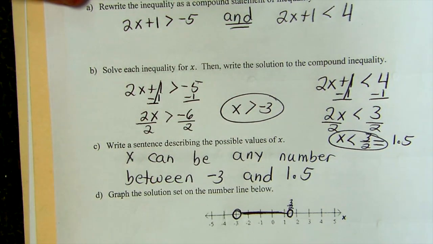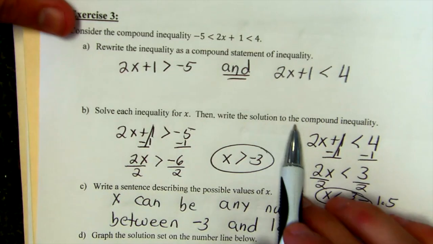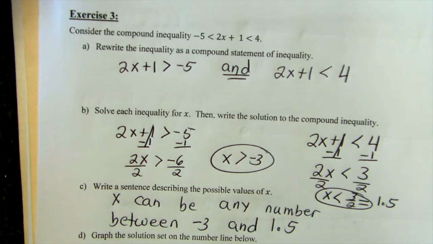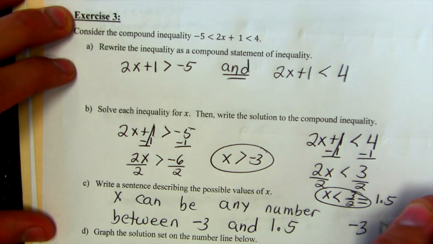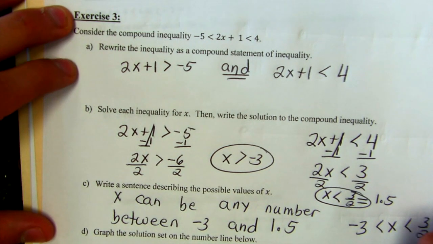Okay? And then if we go back to B, we have to write the solution to the compound inequality. If they wanted us to write it as a compound inequality, x has to be between, so we would write it as negative 3 is less than x is less than 3/2.